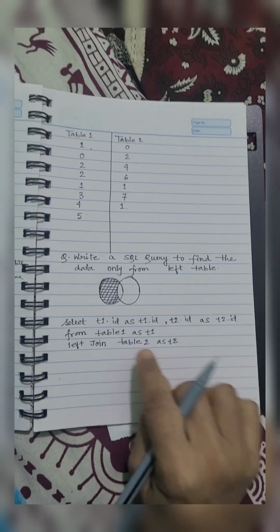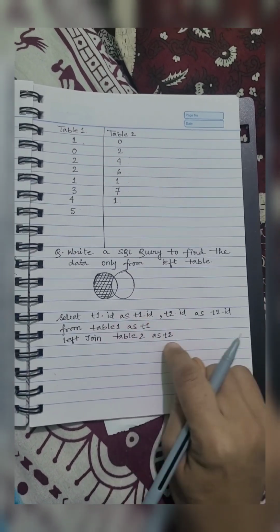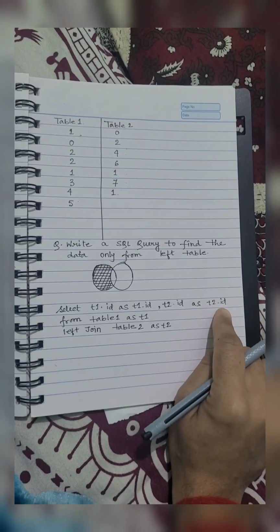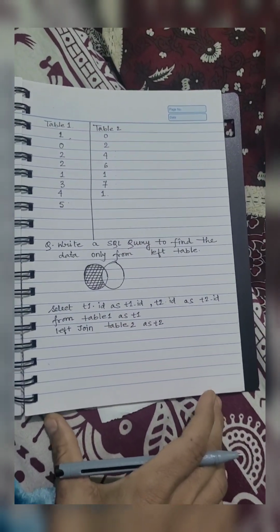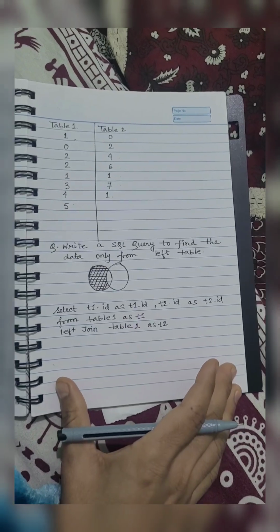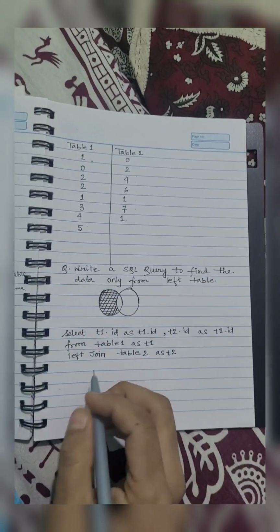You understand? Table t1 is taken as t1.id, and table t2 will be taken as t2.id. So both columns will appear now, which makes it very easy to understand which column has a value and which does not.